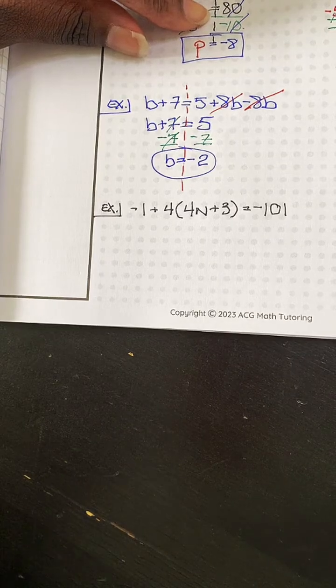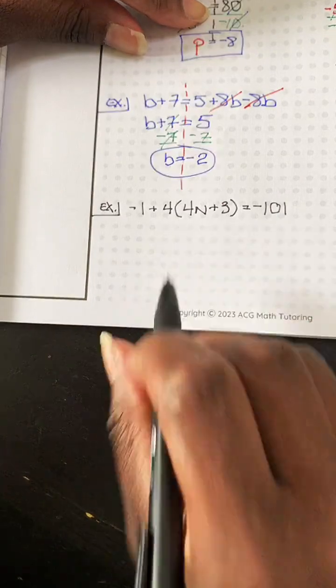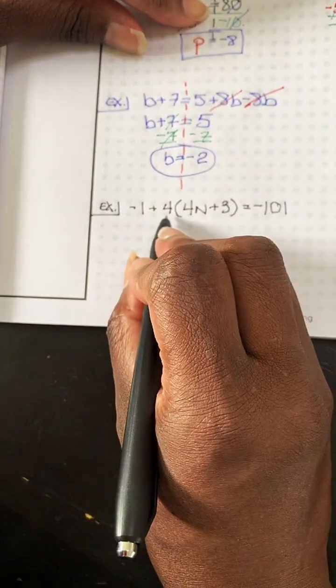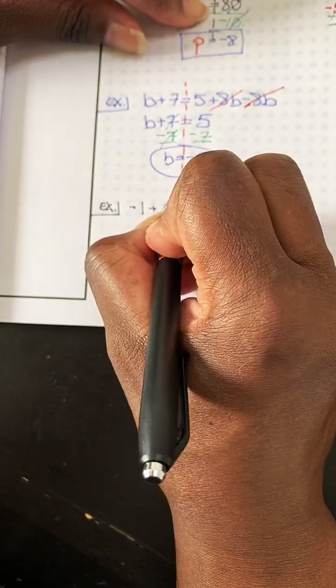Swear to God. All right. So, let's see how you're doing. First thing, I got this 4. Remember, I need to do my distributive property.